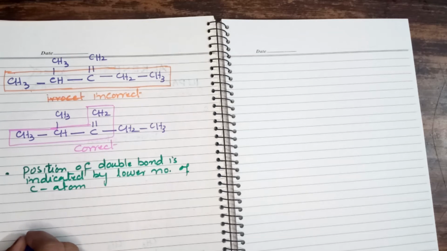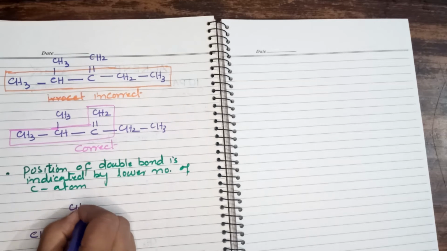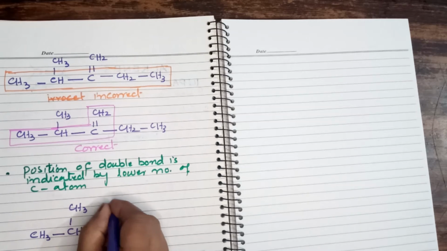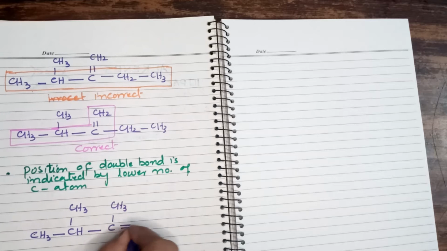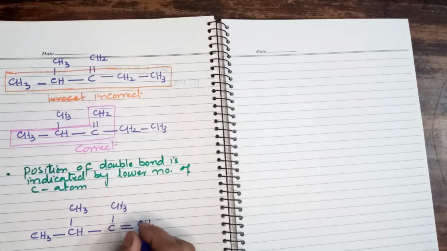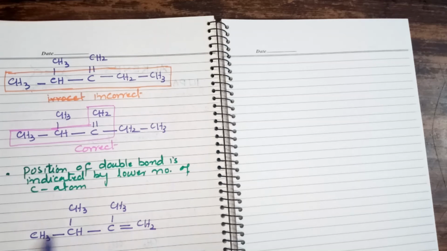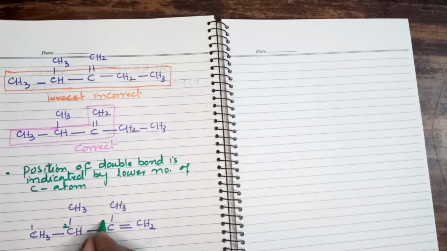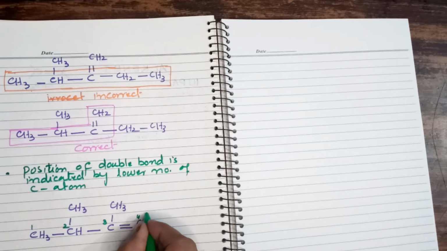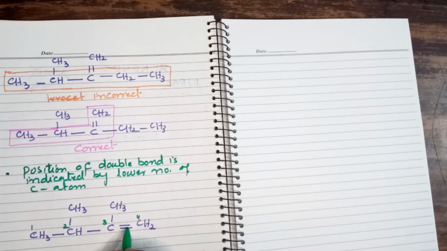For example, we have a structure like this: CH3, CH, CH3, C, CH3, double bond, CH2. Now, here if we do the numbering from this end, like this way, 1, 2, 3, 4, then this is wrong, this is incorrect, right? Because in alkenes we must prefer the double bond. We do the numbering in such a way that the double bond should be assigned the lowest possible number, right?